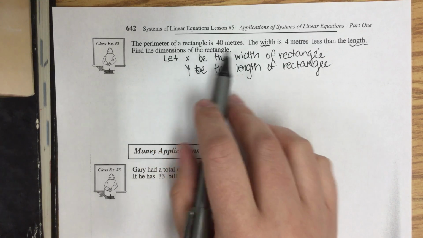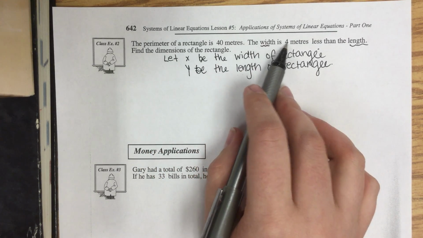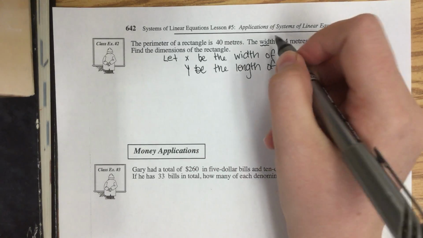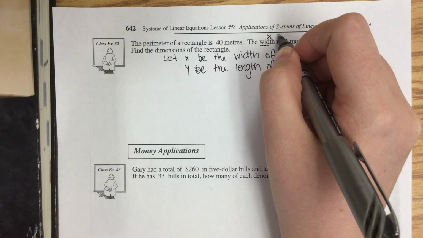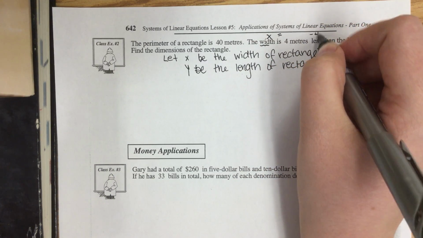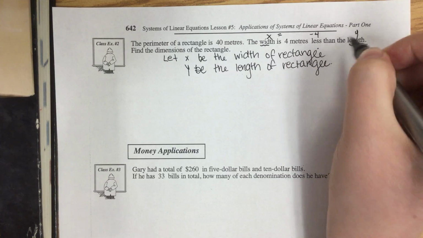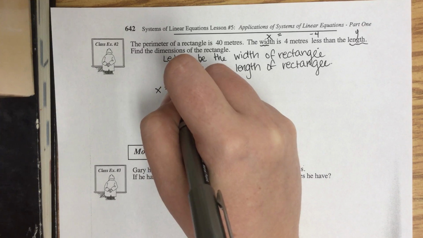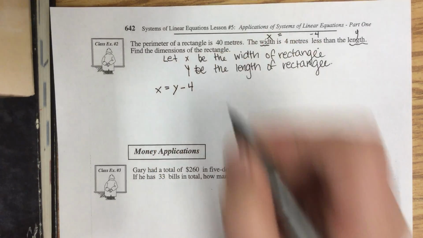And so the width is actually 4 meters less than the length. So I'm going to say width x is equal, x equals 4 less. That means subtract 4 than the length, which is y. So I can rewrite this down here. x equals the length minus 4, 4 less than the length.